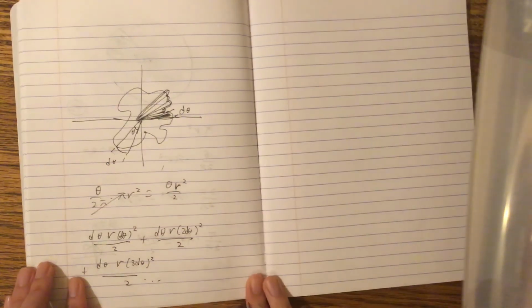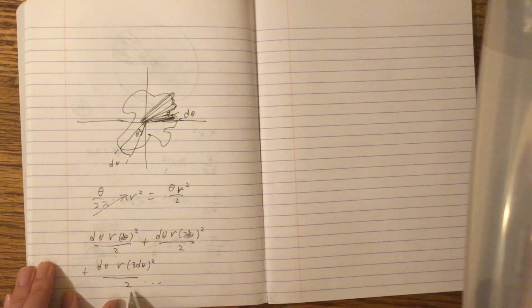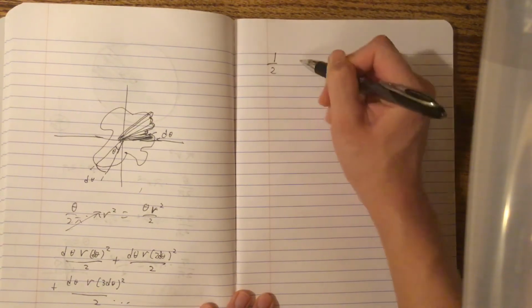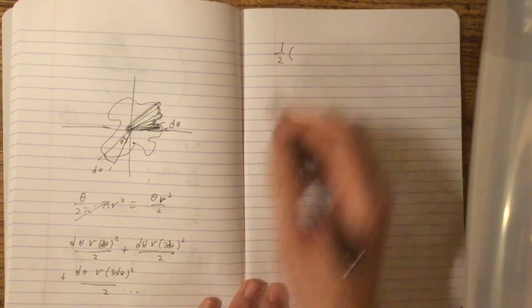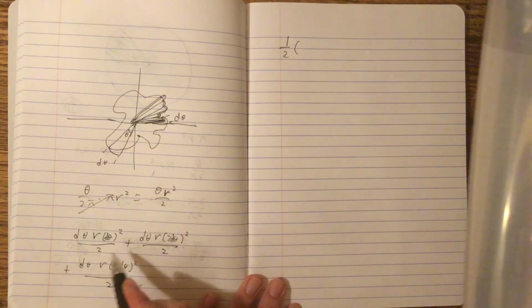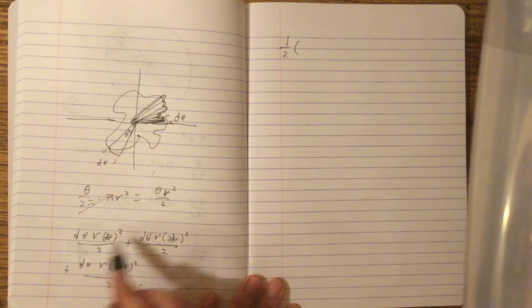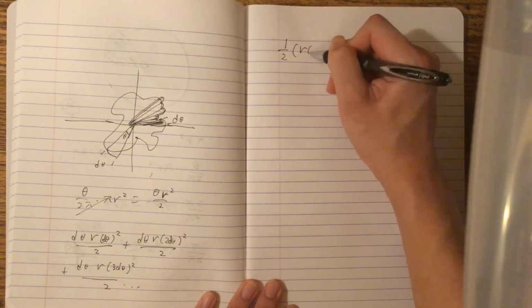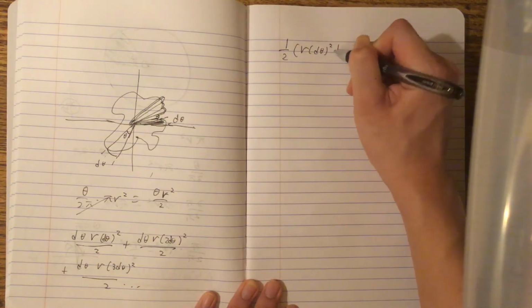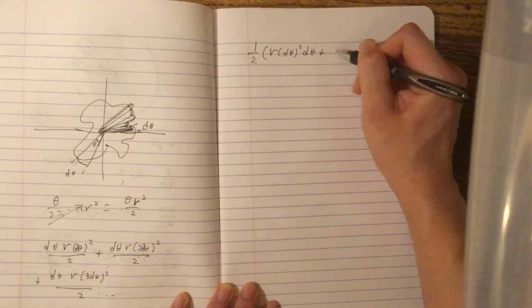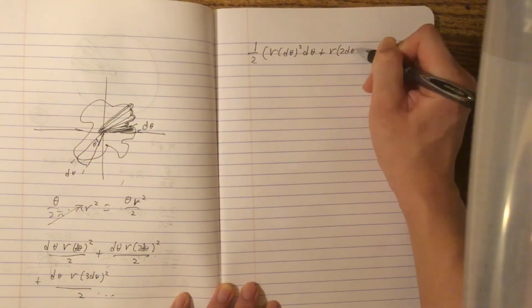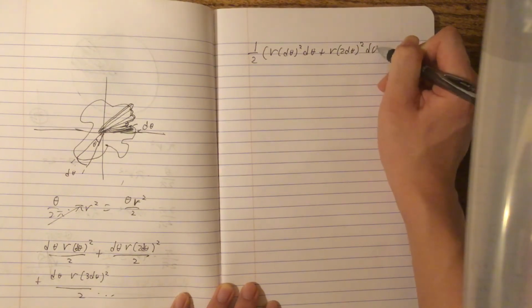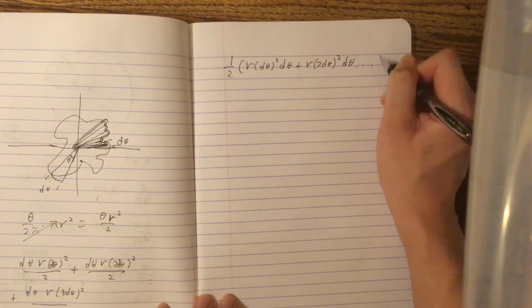Now let's factor some things out. We can factor the half out, 1/2, and we get this. I'm going to put the d theta to the right. So we get r(d theta) squared times d theta plus r(2 d theta) squared times d theta, and so forth.